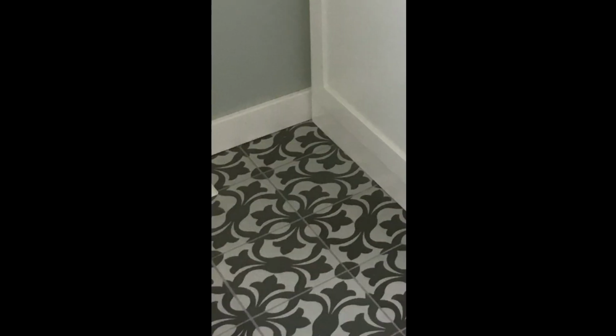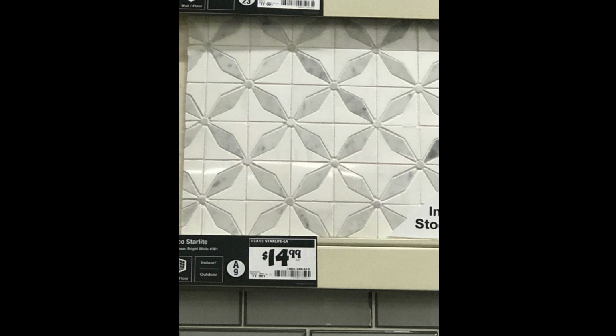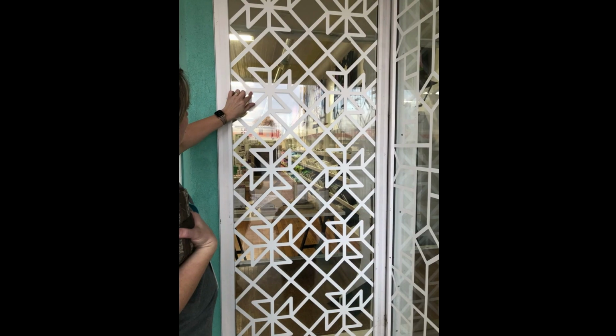Oh, very cool. That is my parents' new bathroom floor tile. I like that one. Some more tile that I saw. Absolutely. I think that would be fun for a Christmas quilt that almost looks like holly leaves and berries. Oh, yeah. Definitely.